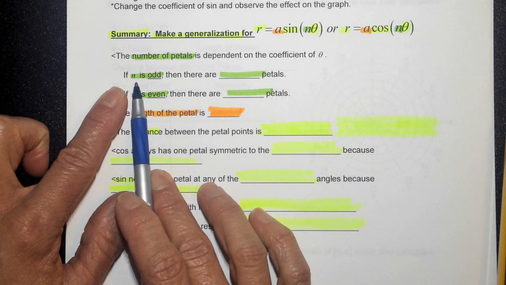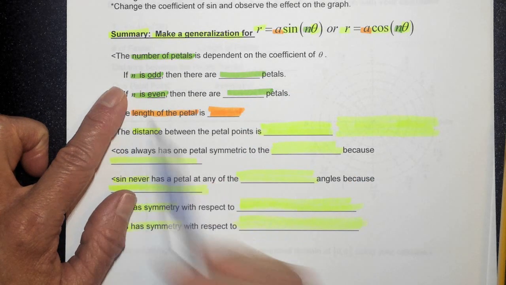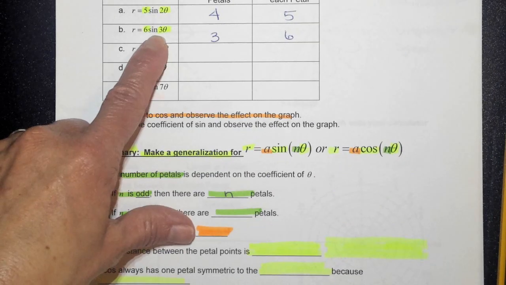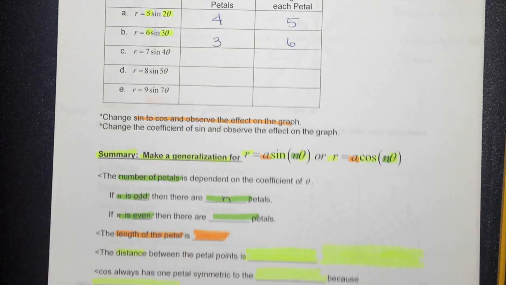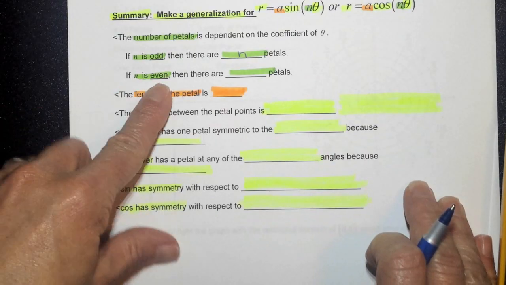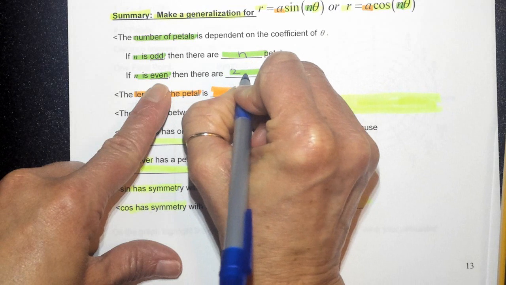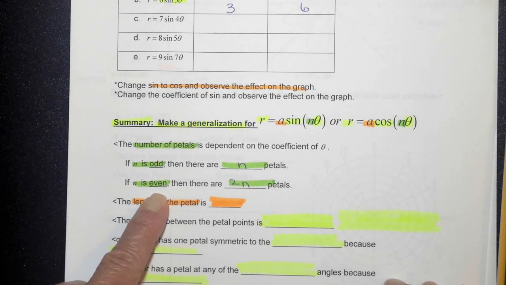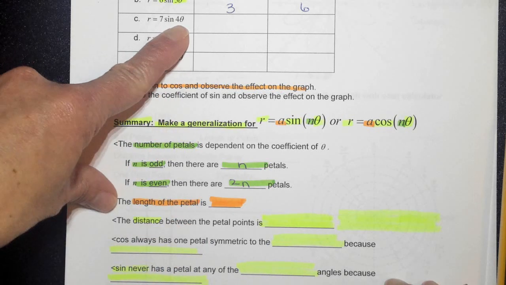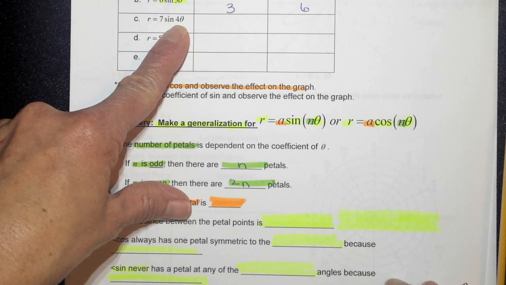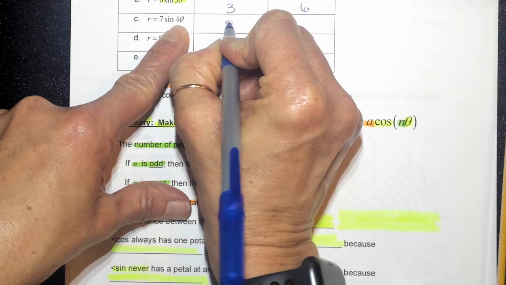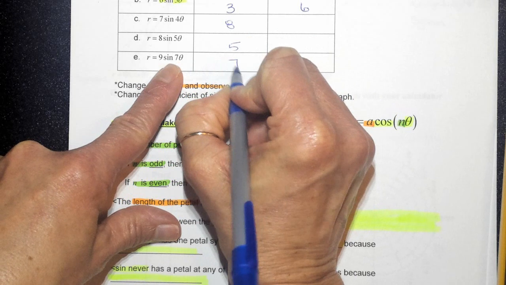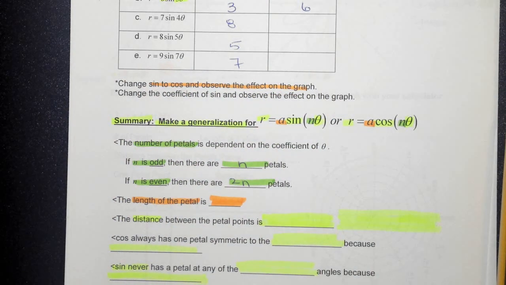So if your n value is an odd number, then you will have n number of petals. So if we go back up here, this was 3, we had 3 petals. Okay, if n is even, then we have 2n number of petals. So here, when we're looking at n, which is the coefficient of theta, this is an even number, so this means I'm going to have 8 petals. This is odd, I will have 5. This is odd, I will have 7. Okay, so I just filled that out for you.